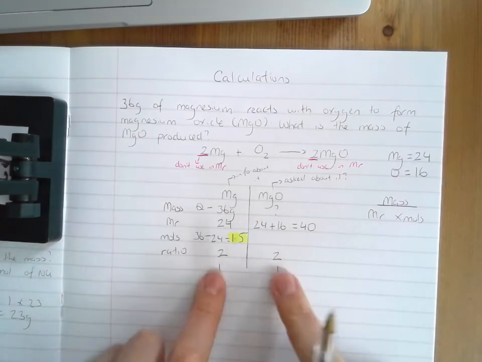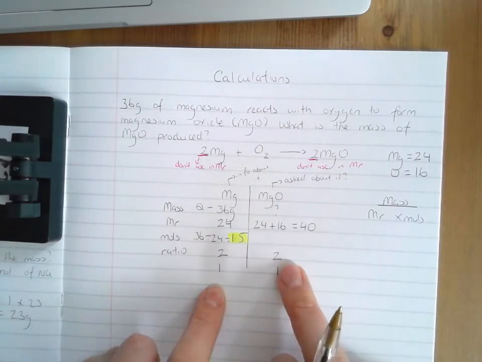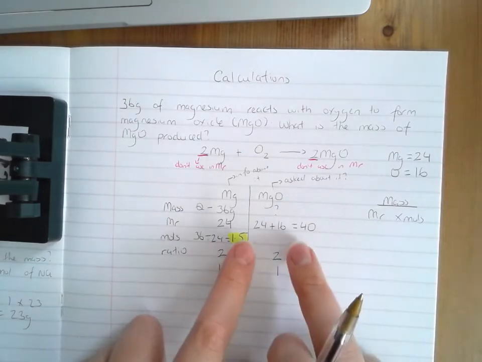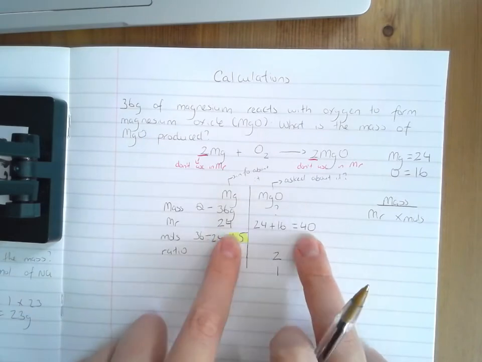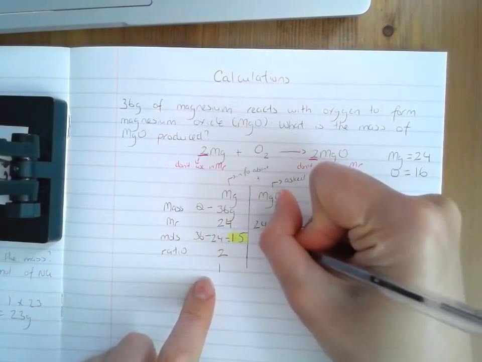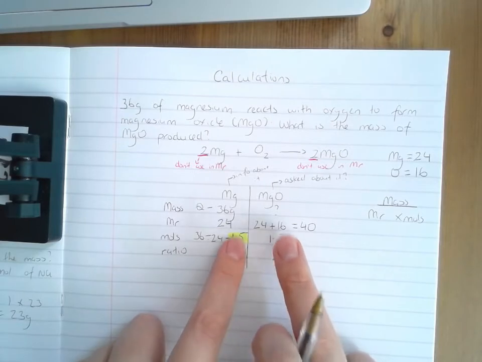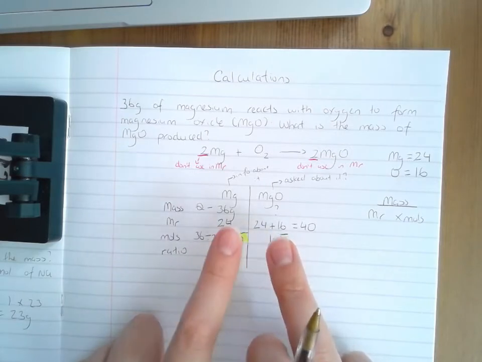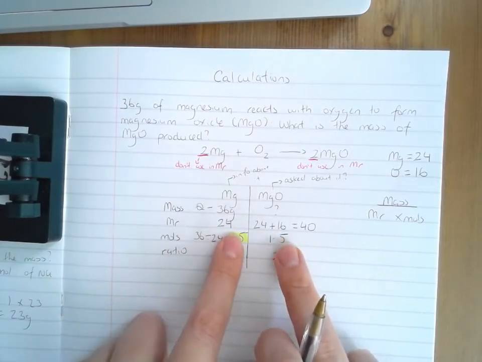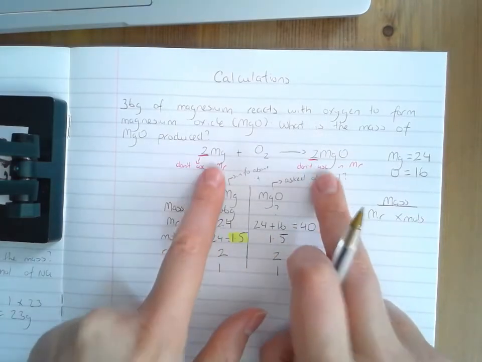All right, and what the ratio tells me is that I need the same number of moles of magnesium as magnesium oxide. If these two numbers are the same, then these two numbers must be the same. 1:1. This is going to be 1.5:1.5. So if these two numbers are the same in a 1:1 ratio, then these two numbers also must be the same and must be in a 1:1 ratio. So 1.5:1.5. Okay, and I'm getting these big numbers here from my equation.